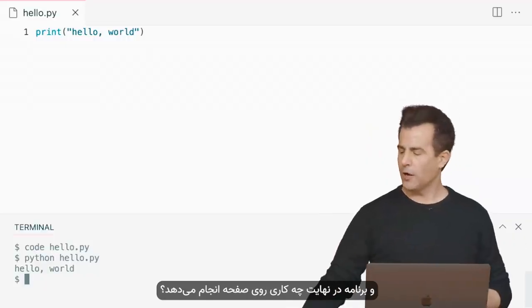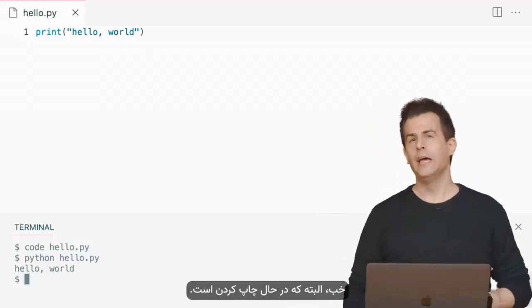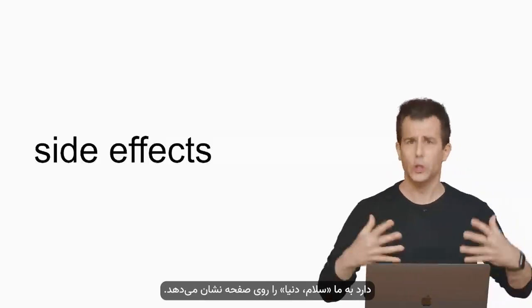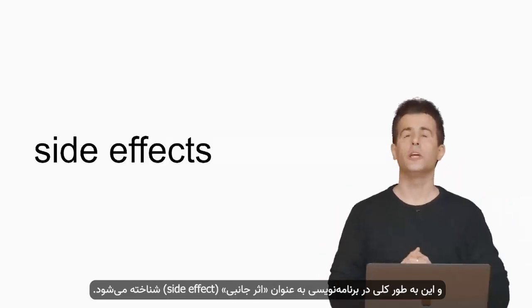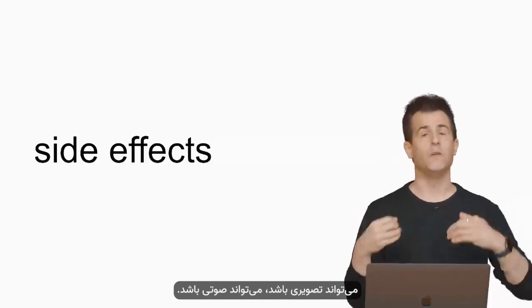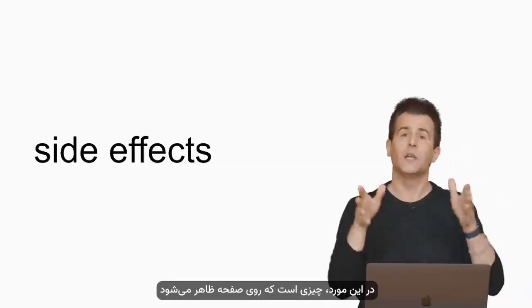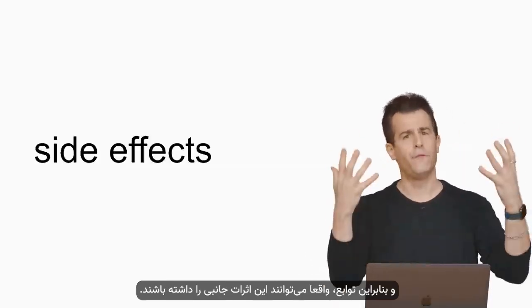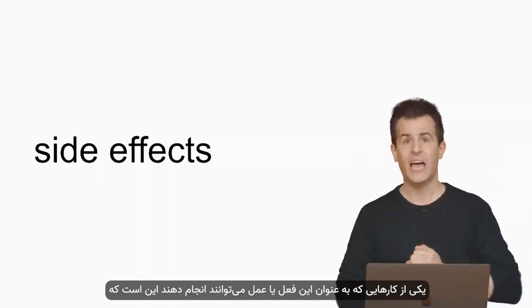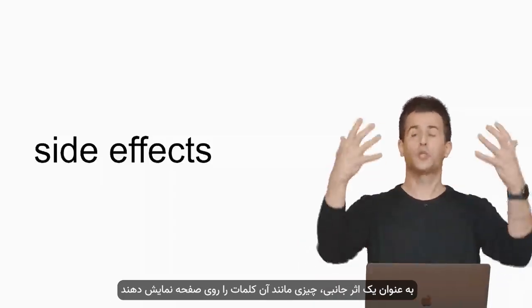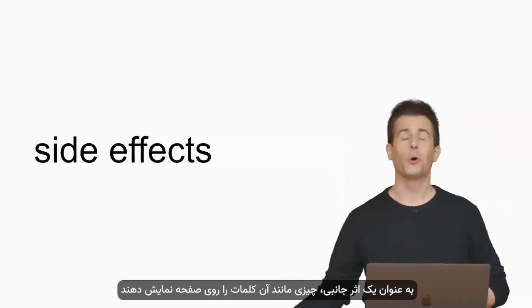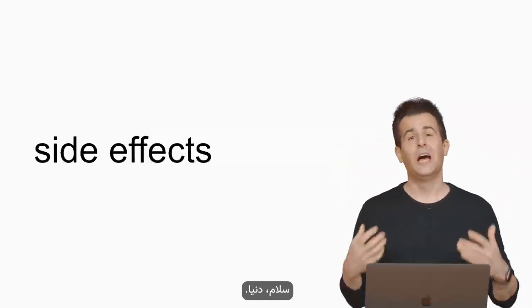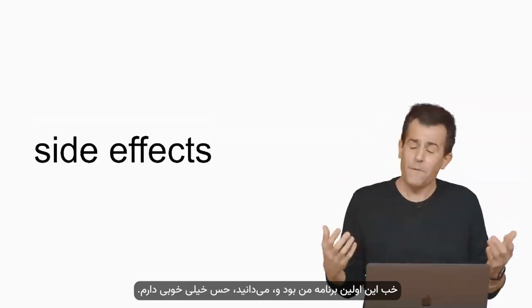And what is it that the program's ultimately doing on the screen? Well, it's printing, of course. It's showing us hello world on the screen. And that's generally in programming known as a side effect. It can be visual, it can be audio. In this case, it's something that appears on the screen. And functions, therefore, can indeed have these side effects. One of the things they can do as this verb or action is to display on the screen as a side effect something like those words that we wanted, hello world. So that's my first program.